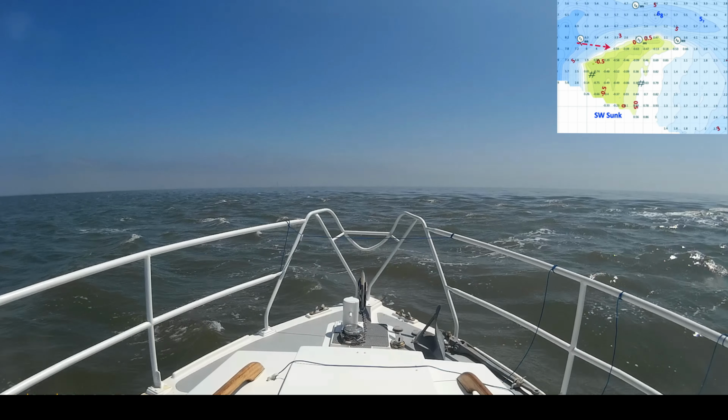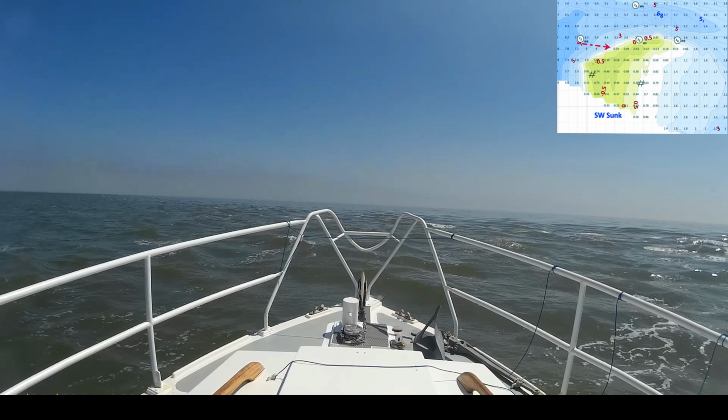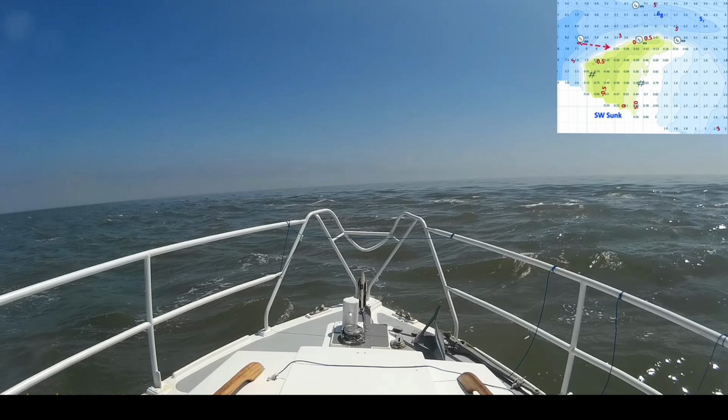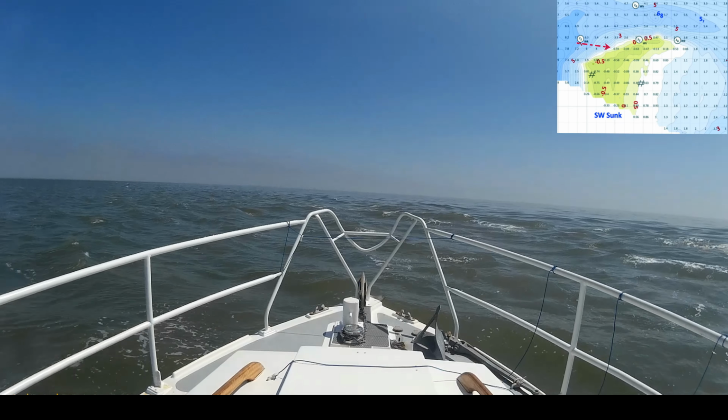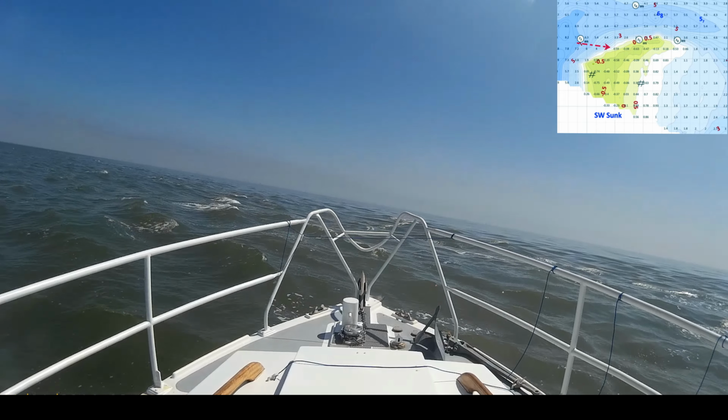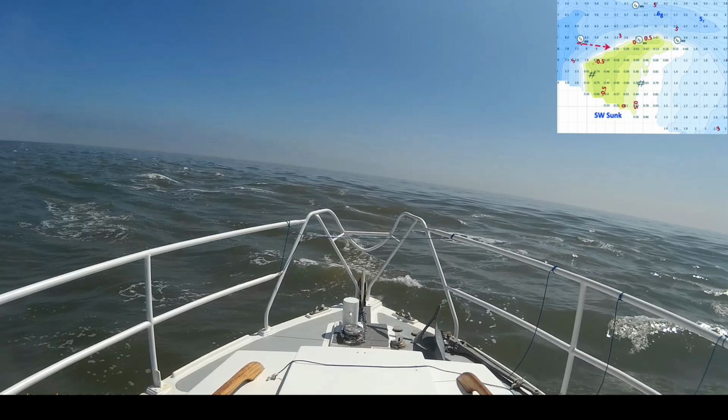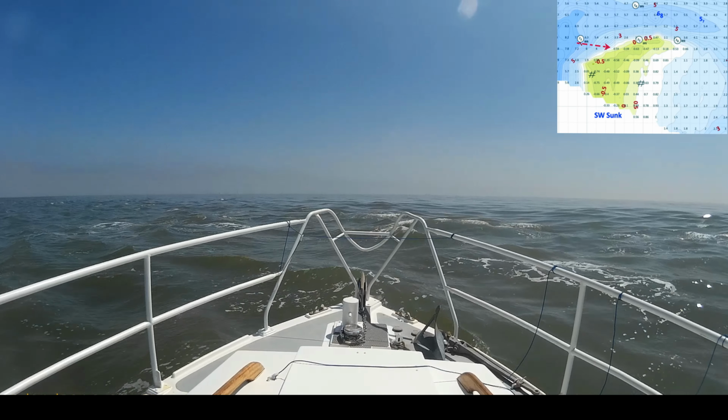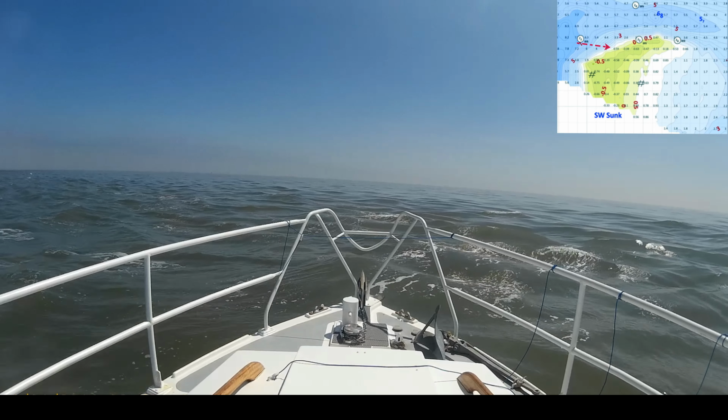So note the boat action. All the waves here are caused by the tide. There's no wind whatsoever at all, as we will see a little bit later on. So this is all the upwelling of the tide colliding with the steep edge of the knoll.